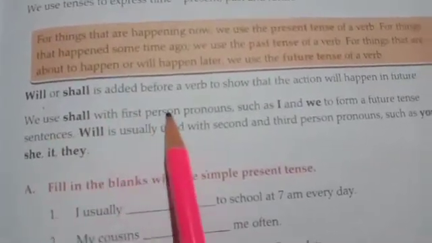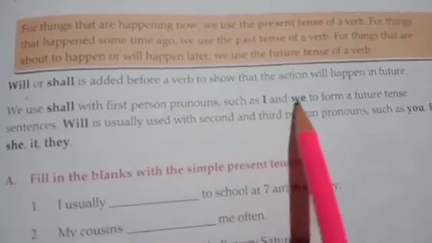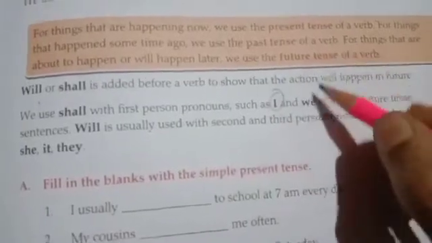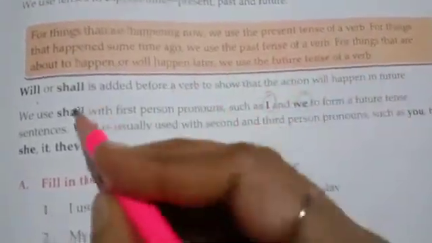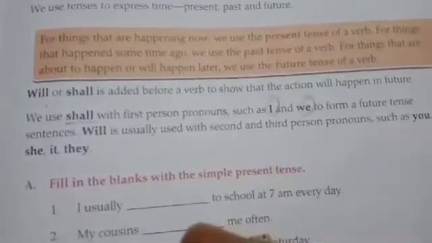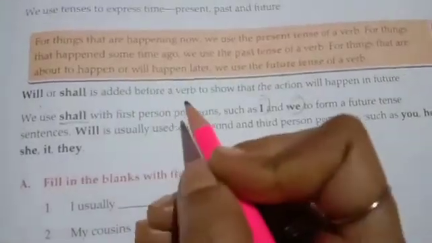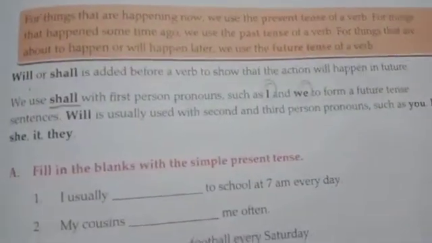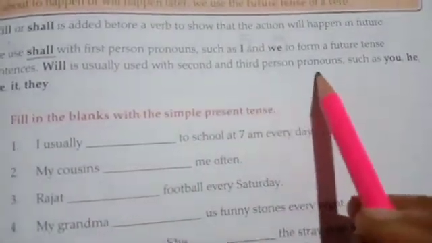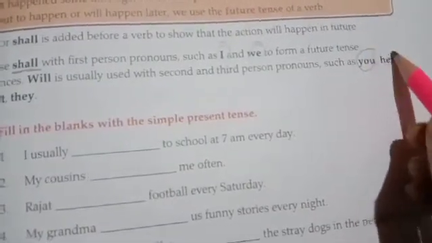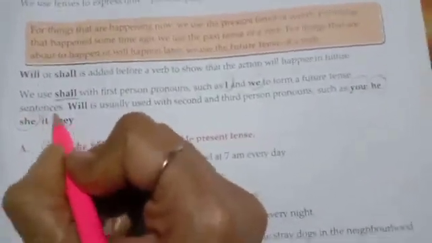We use shall with first person pronouns such as I and we. So whenever there is I and we in the sentence, you have to use shall. This is called first person, I and we. Now, when will you use will? Will is usually used with second and third person pronouns such as you, he, she, it or they.